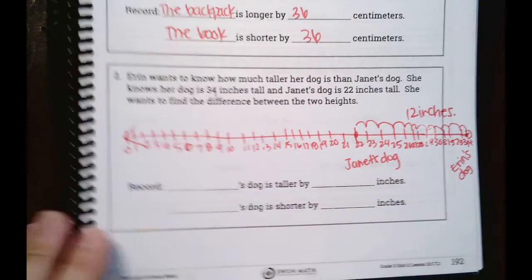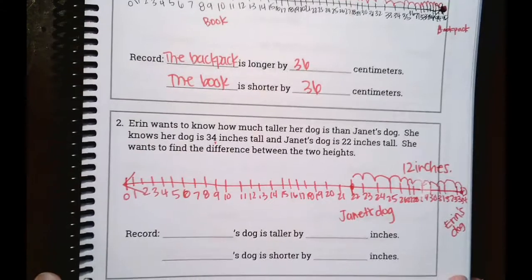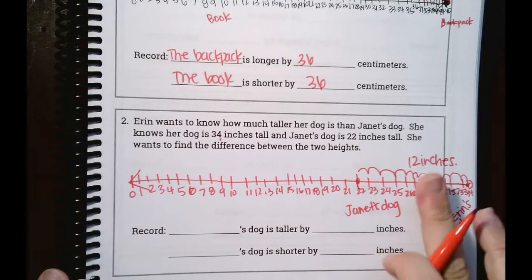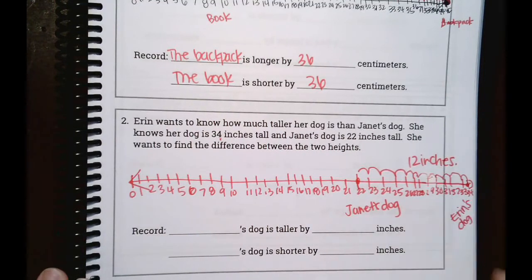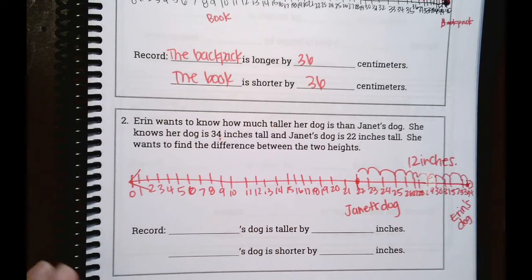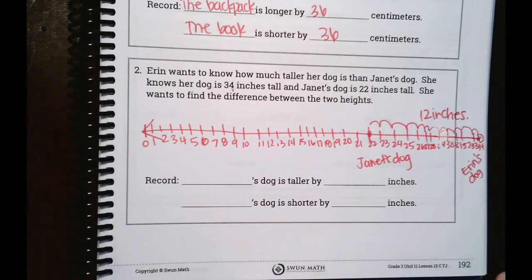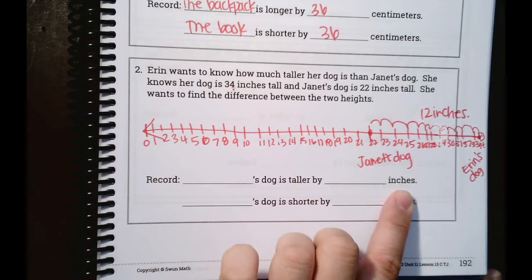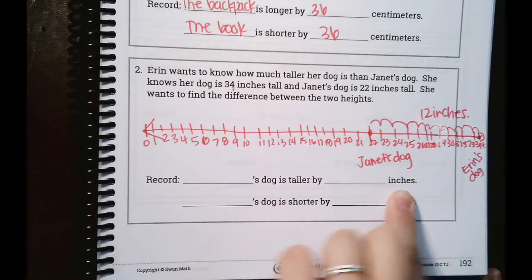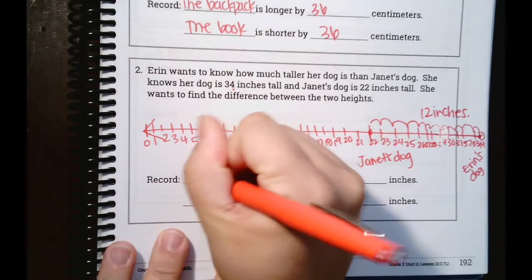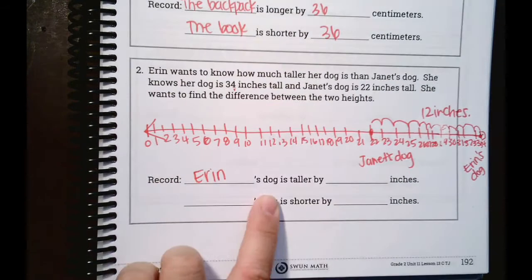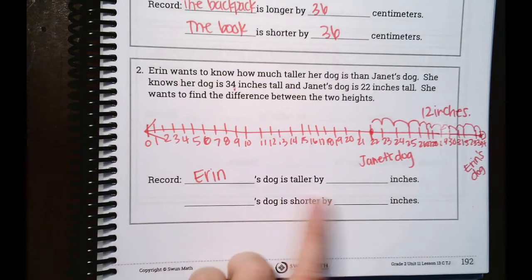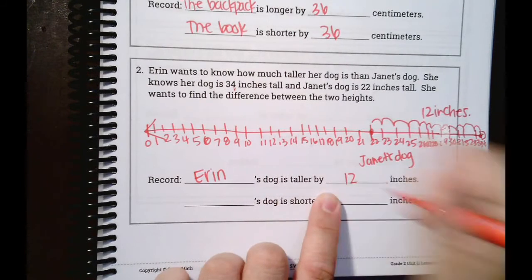Okay, now that we know what our difference is, the number of jumps in between the largest and the smallest number is our difference. Now that we know our difference, we can plug it into our comparison sentences. Okay, blank's dog is taller by blank inches. So which one is taller? Erin's dog. So we're going to start with Erin's, we already have our apostrophe s. Dog is taller by 12 inches.